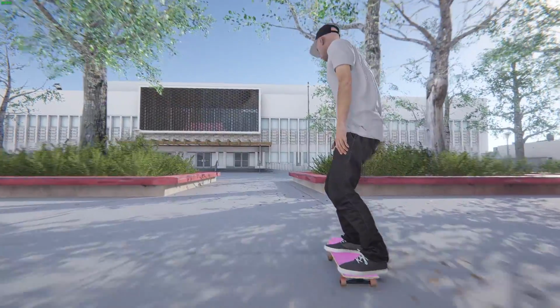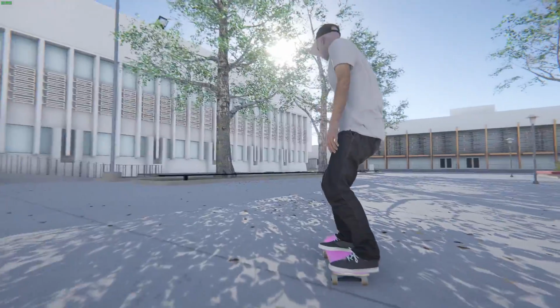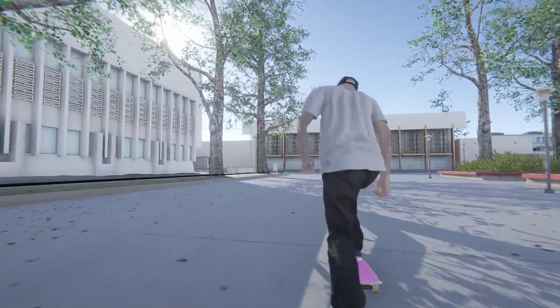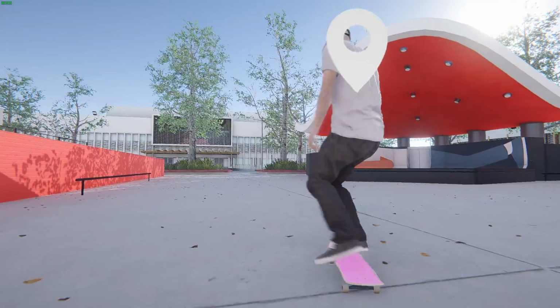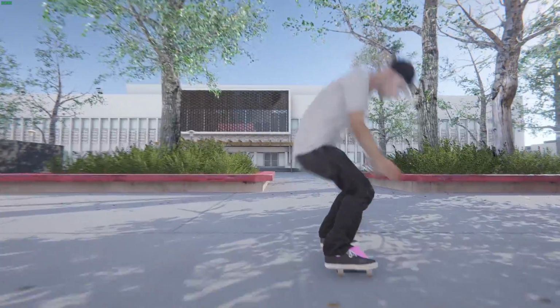Now I want to know, what are your thoughts about this whole Skater XL or Session topic, and what are your thoughts on Skater XL in general? I for myself really love this game. I recommend everyone to buy it.